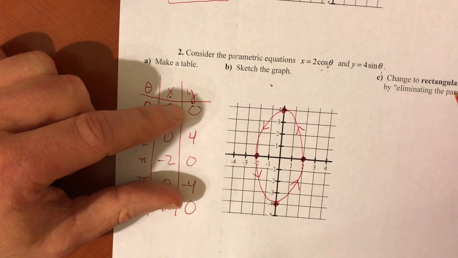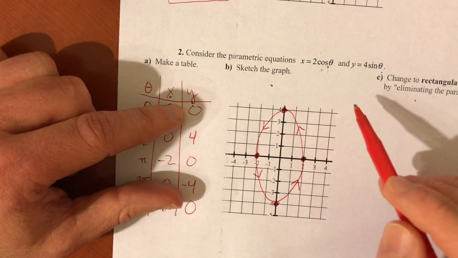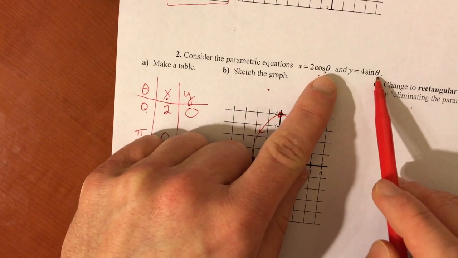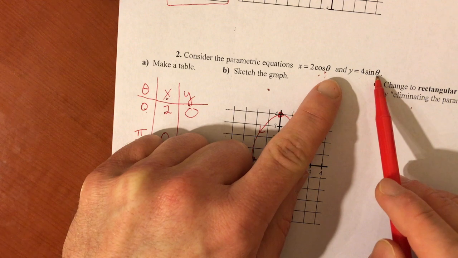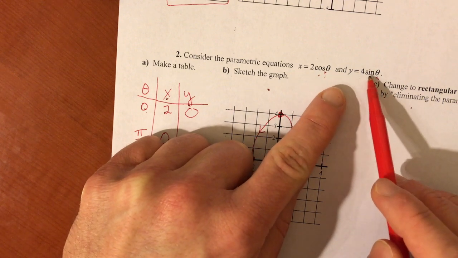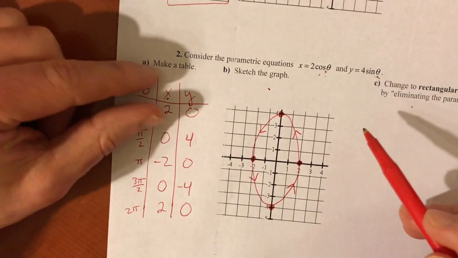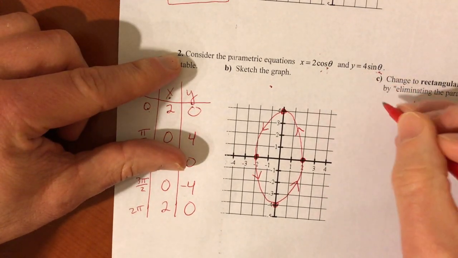And now we're going to change this to rectangular form by eliminating the parameter. So I'm trying to write this just in terms of x and y. I'm not going to take the same approach I did in the last one and try to isolate theta, because then you'll be getting into taking the inverse sine or the arc cosine or something like that. And I can do a little bit better than that. One thing is this.